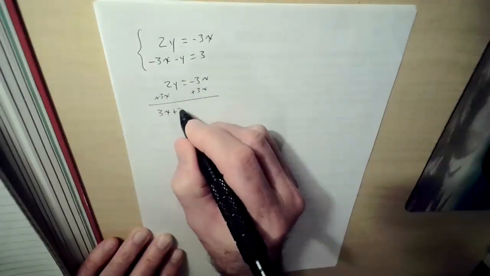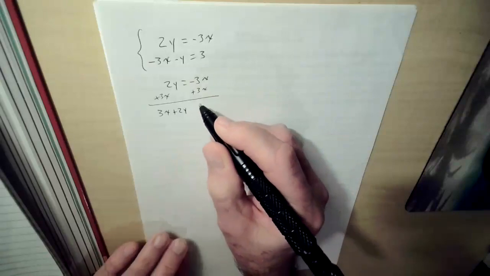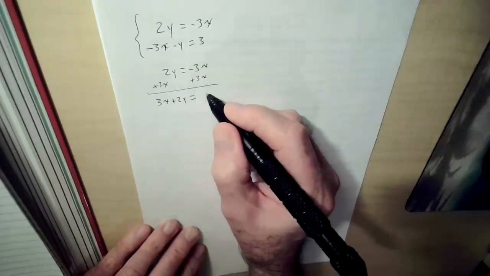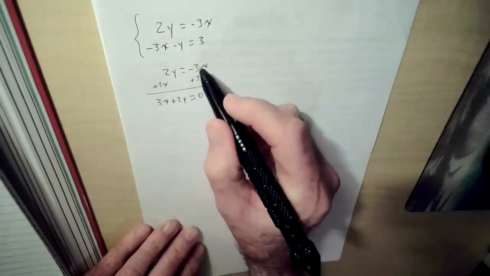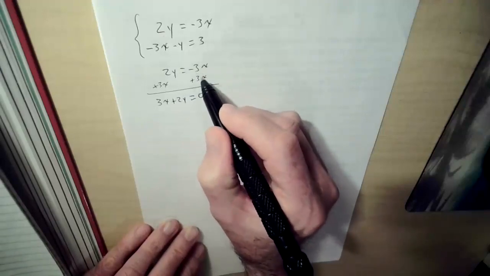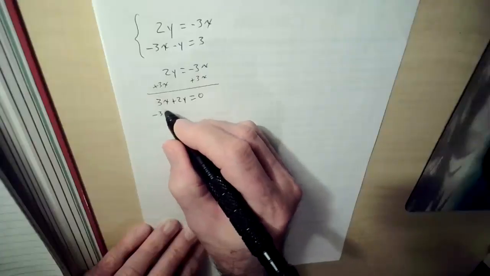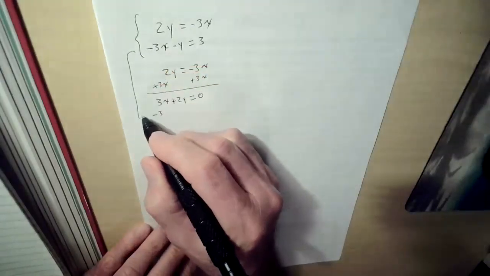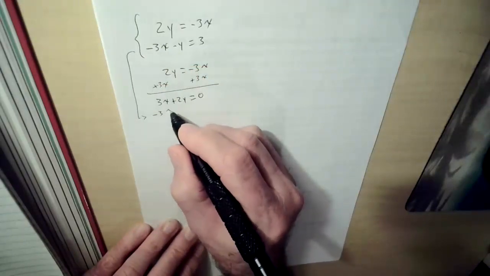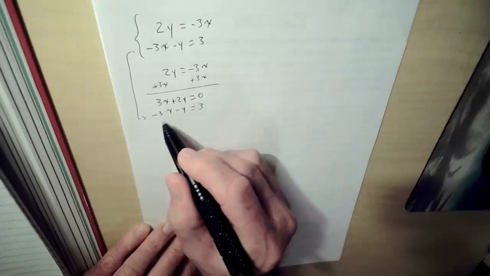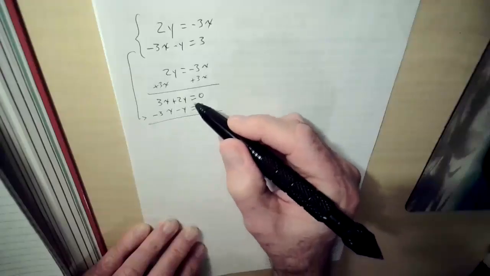We get 3x plus 2y equals 0, because we move this over here, that's going to leave 0 over here. Now we have the other equation, negative 3x minus y equals 3.